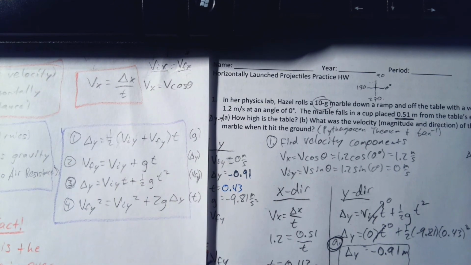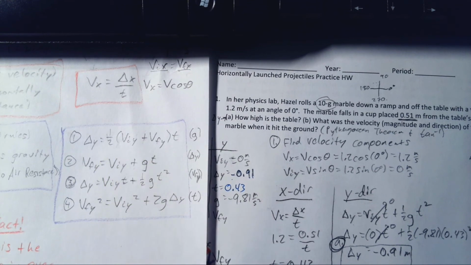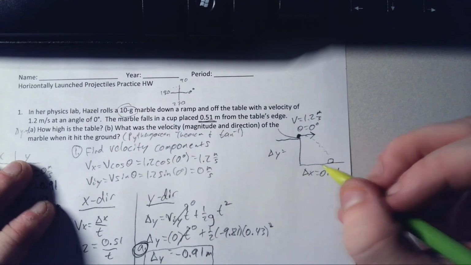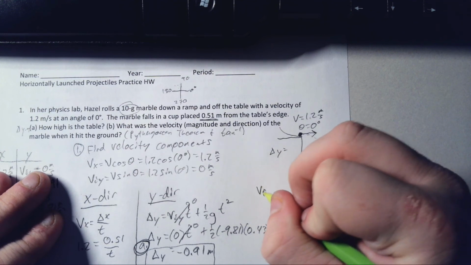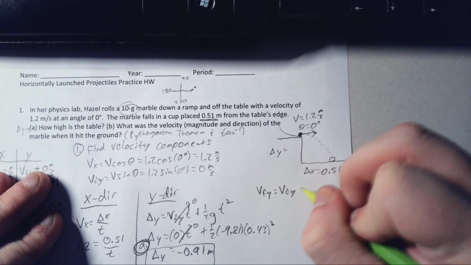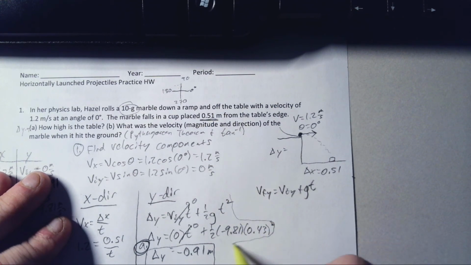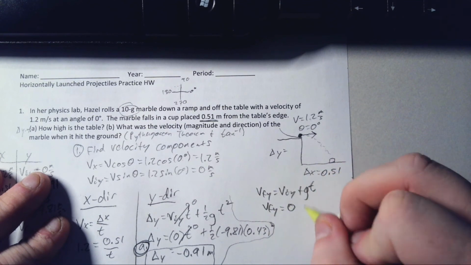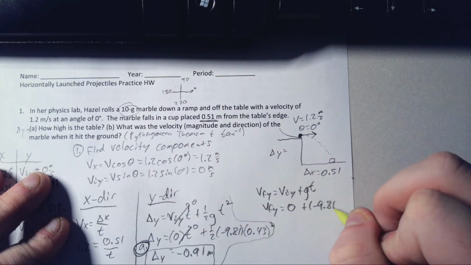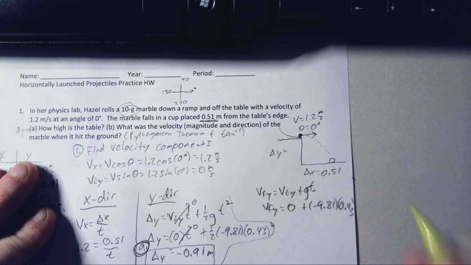Most people choose to use the second equation here because once you have the time and the initial velocity, it's pretty quick. So I'm going to go ahead and use that second equation to find that. So Vfy equals Viy plus gt. Sorry, I went a little bit long there. Vfy, Viy is 0, negative 9.81. And this is 0.43. Apologies, running off the table there.